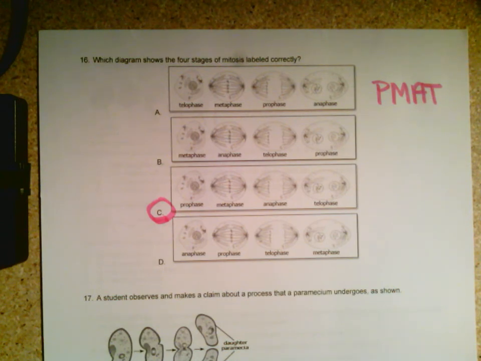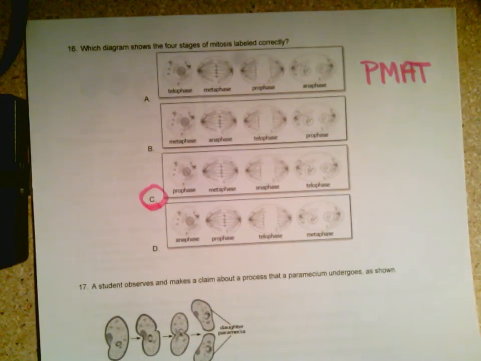I'm sorry, my dog is getting in a box over here. Stop it. Alright, so we would have to look for another answer choice there.